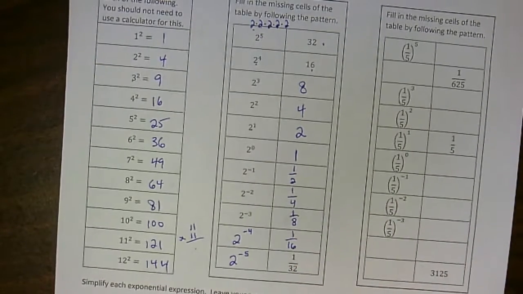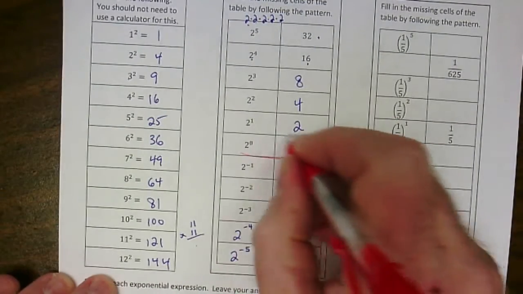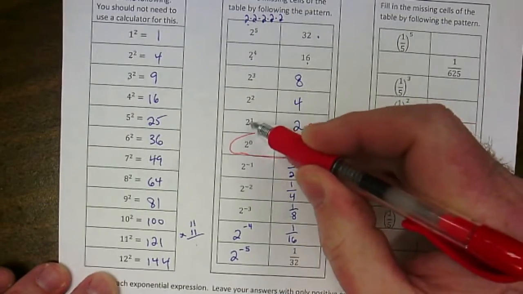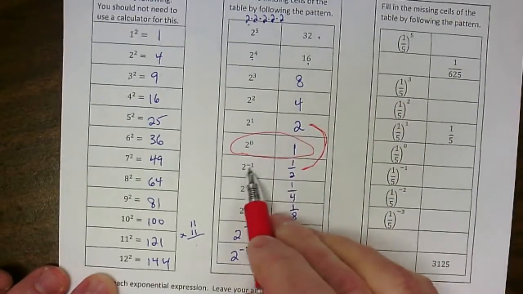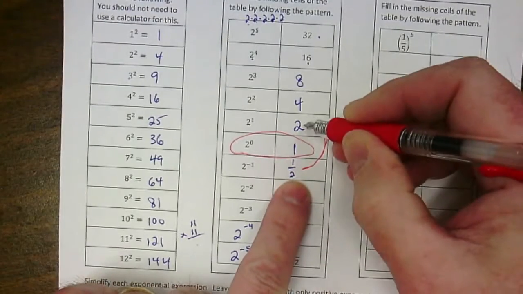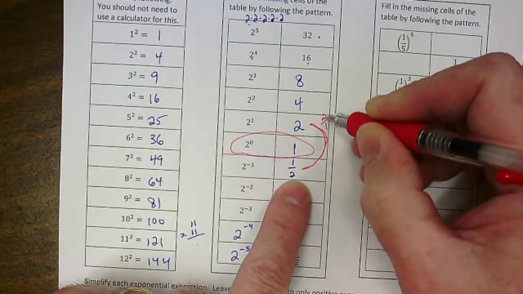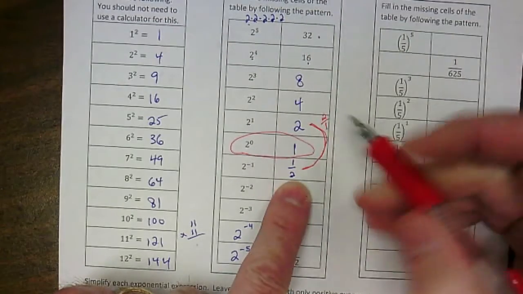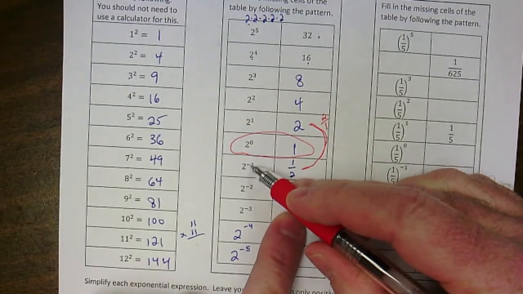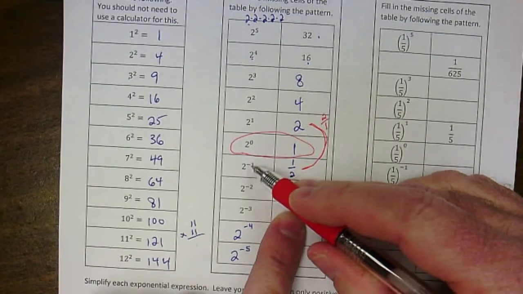And then we see there's a relationship here. If we think about this as a center point, look at the relationship here. 2 to the 1st is 2. 2 to the negative 1st is 1/2. Do you see how 1/2 is the reciprocal of 2? 2 as a fraction would look like 2 over 1. If you take the reciprocal of that, if you flip it, you get 1/2. So we start to think about this negative sign in the exponent as a reciprocal.